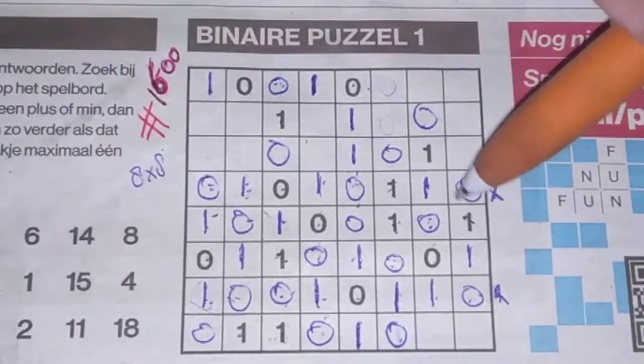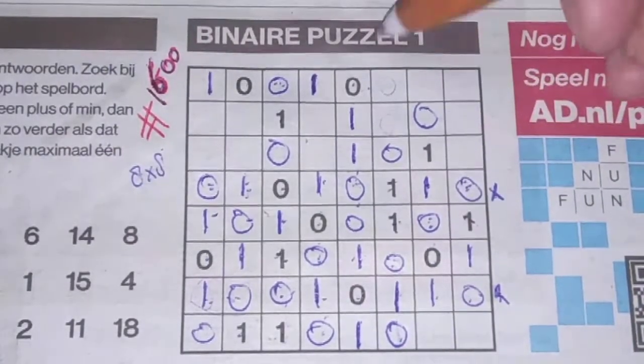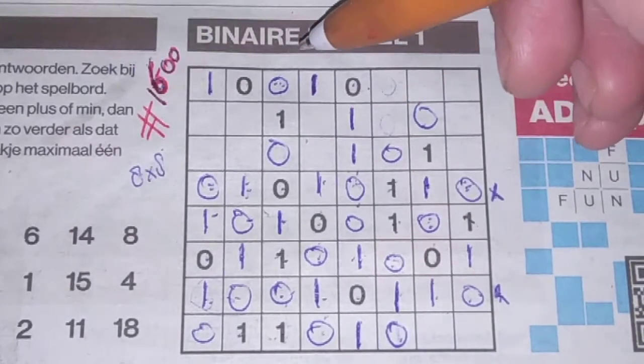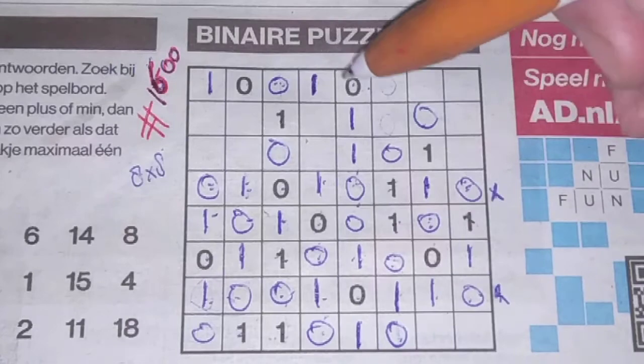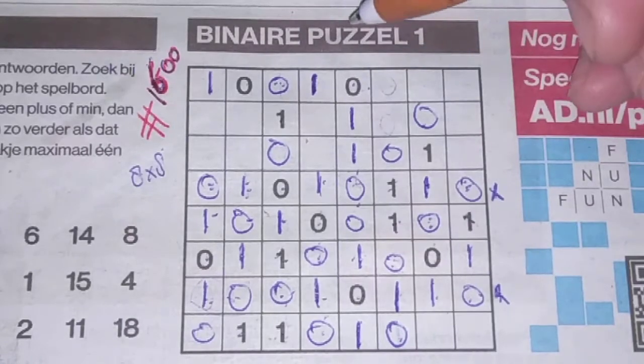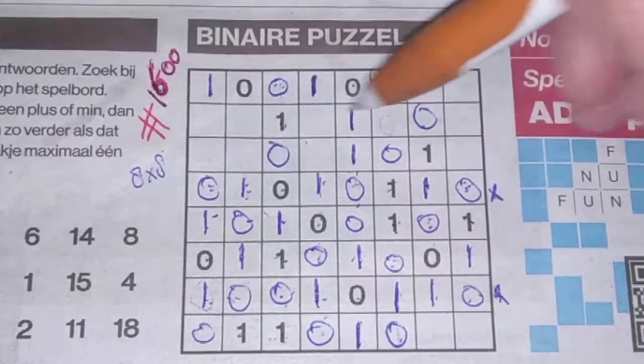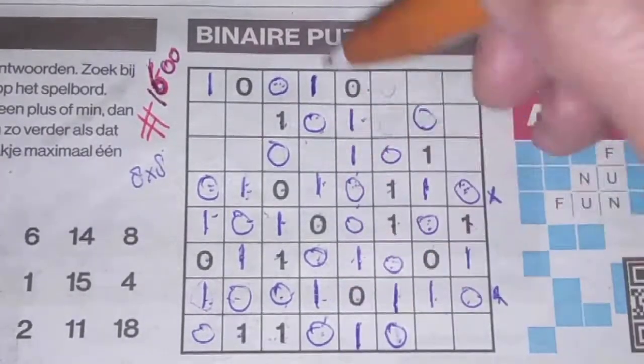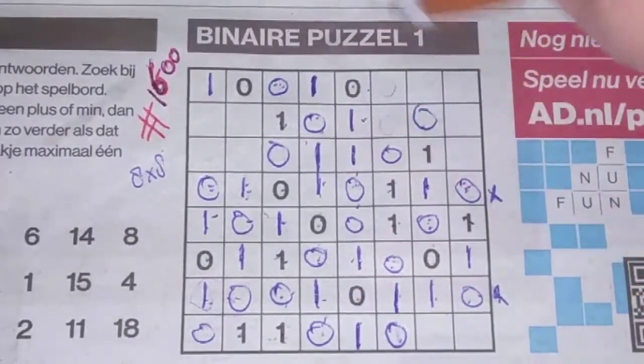And then, need to compare again? Yeah. Need to compare. Well, no. Between two ones comes an O. 4 O's in this column, so the rest are ones.